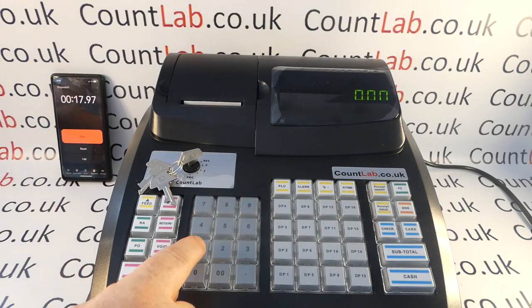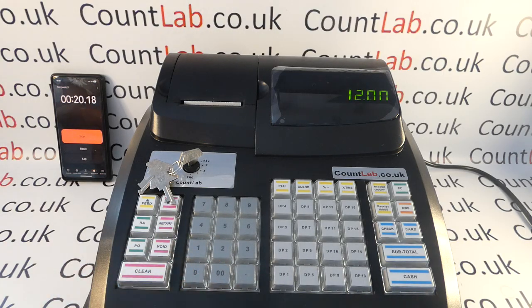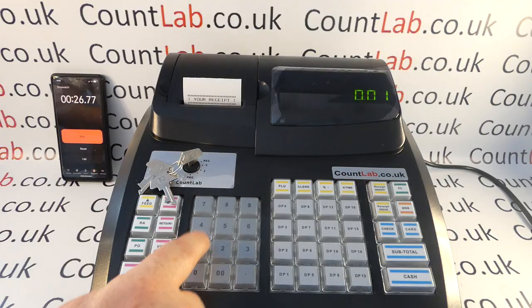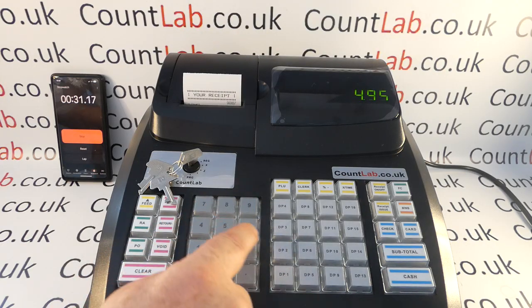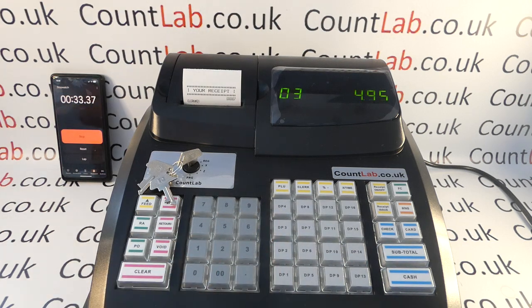So for £12, 1200, you assign that to a department button, so department 1 for example. You repeat the procedure for every line of the transaction. You'll notice I'm not typing in the decimal point, it's the till putting that in for me.